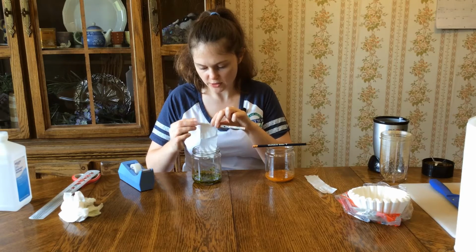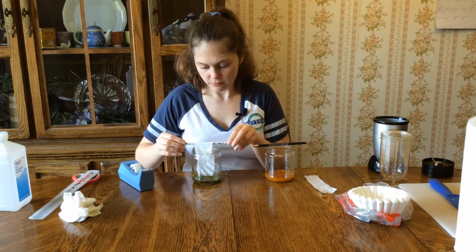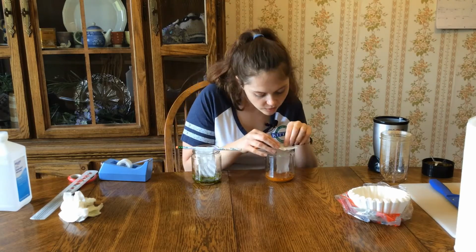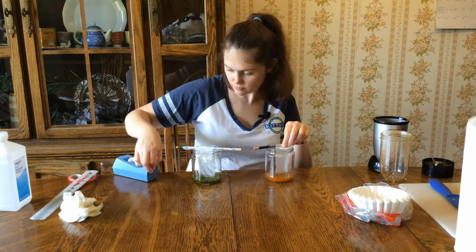Oop, I got a little too much tape. Then we'll do the same for the second sample. And now we wait. This portion can take anywhere from an hour to a week.